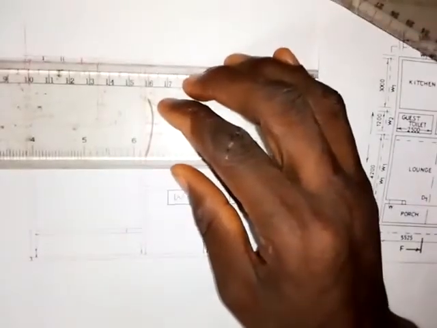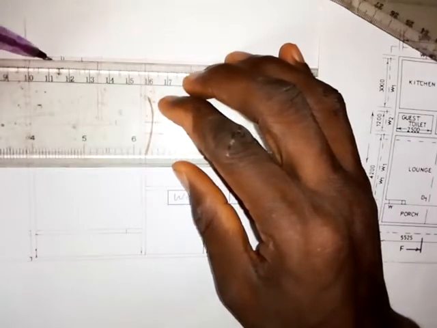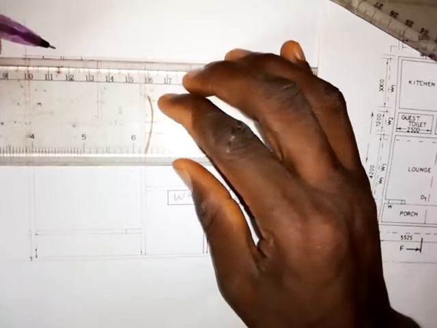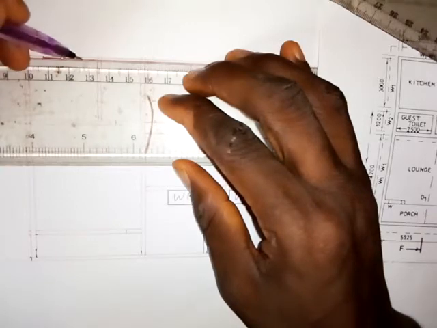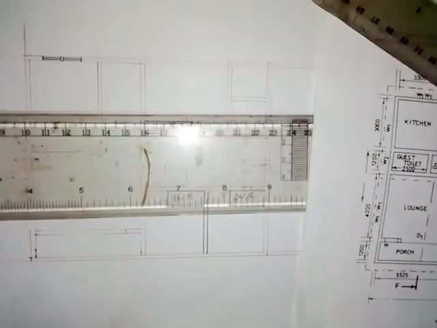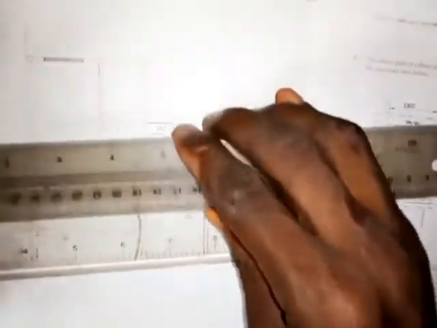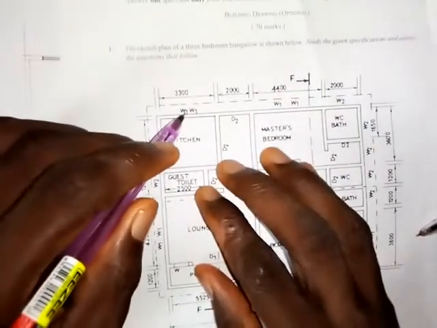The next thing I'm going to do is draw two lines here. This is the first one, and then I will draw for this. Then I'll move it forward a bit. Draw this line, and then I will draw this line. Okay, so the two windows have been positioned there. I've positioned the two windows that we have here, that is these two windows.